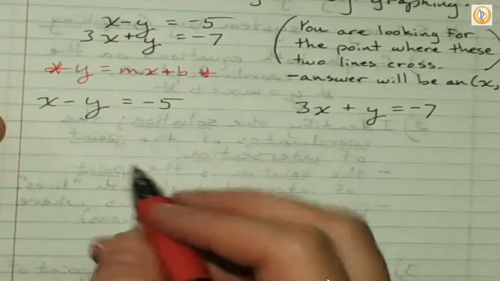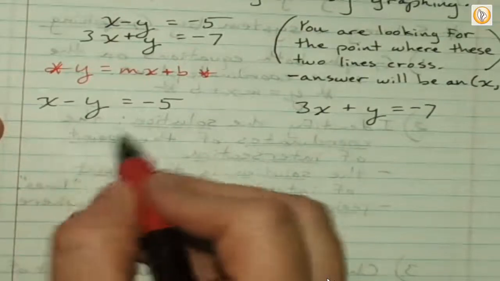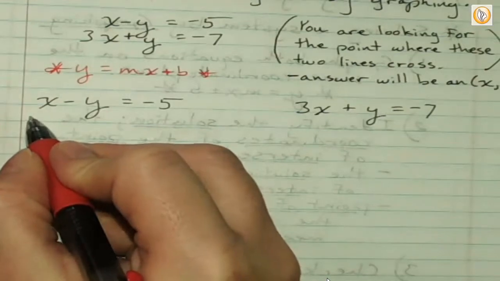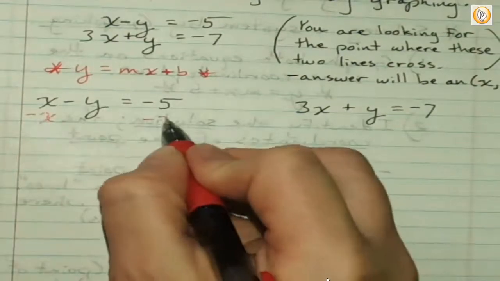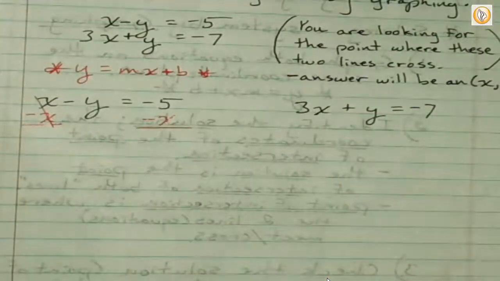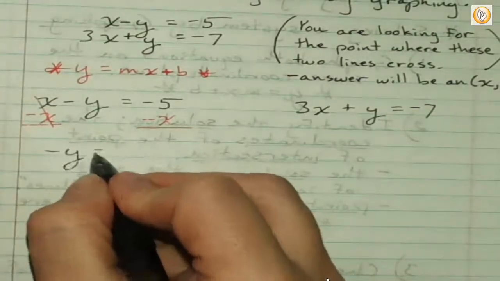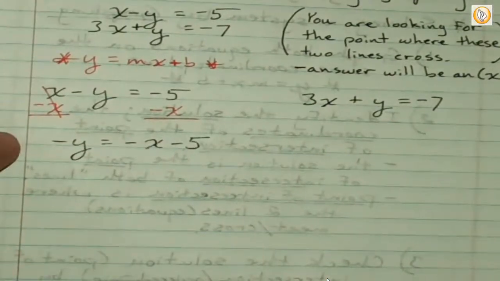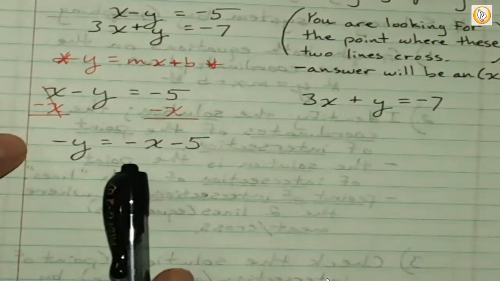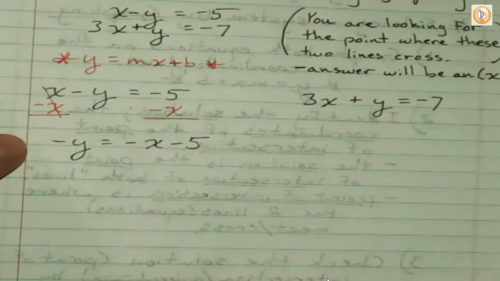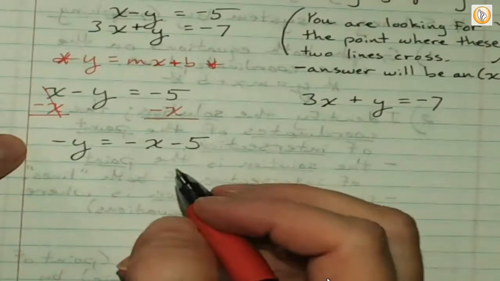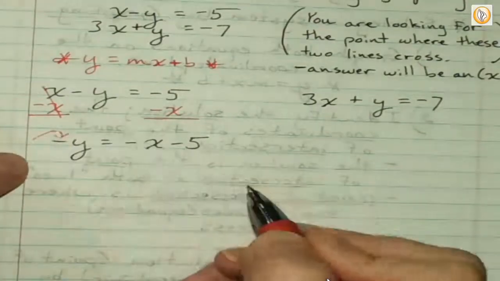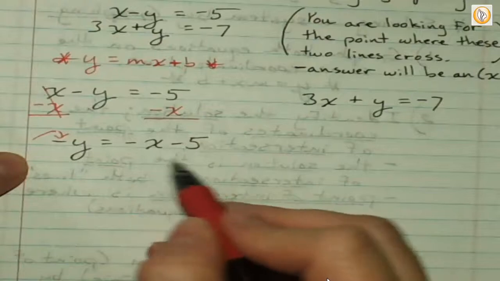So let's see. Franz, what do I need to do to put this equation in that form? Move x to the other side. Very good. How do I do that? Subtract x on both sides. Good job. And we go -y equals -x minus 5. Okay, he's correct. So far we're on the right track. Make sure that x is first. Apply the negative to both terms.